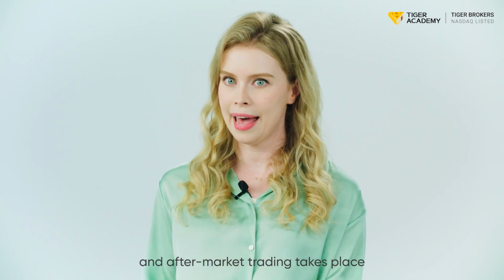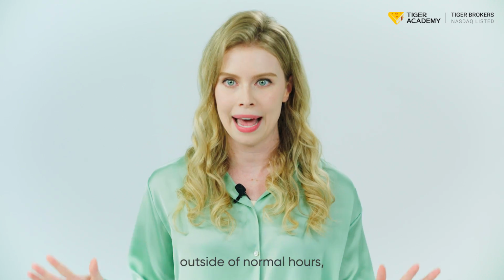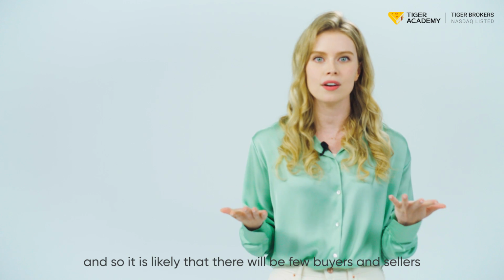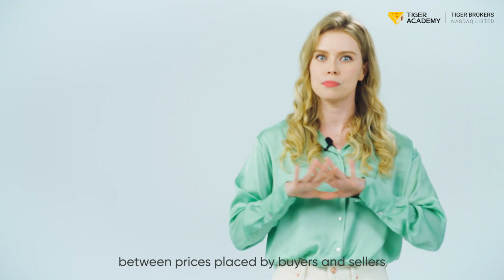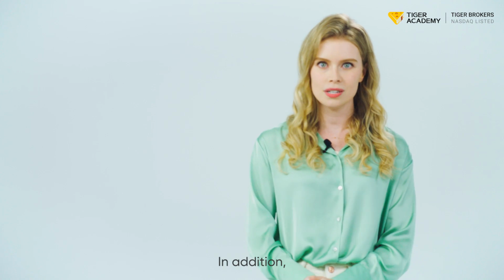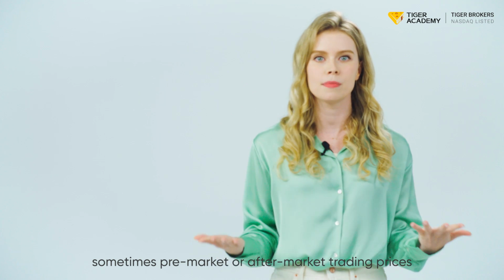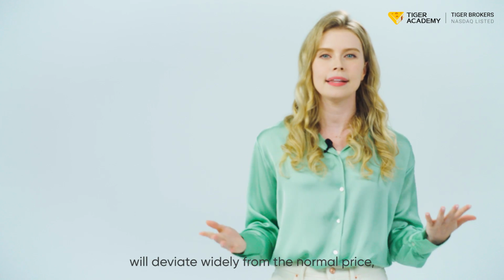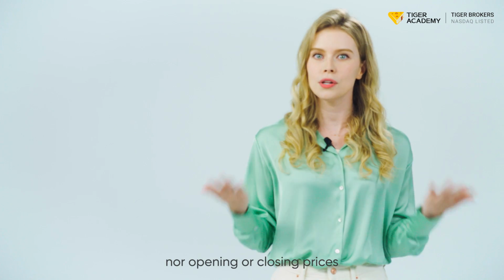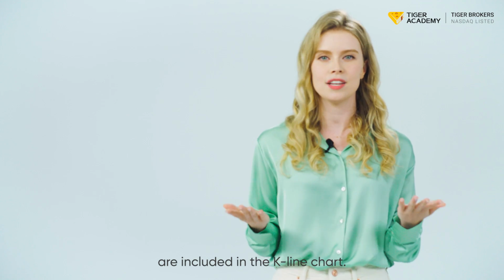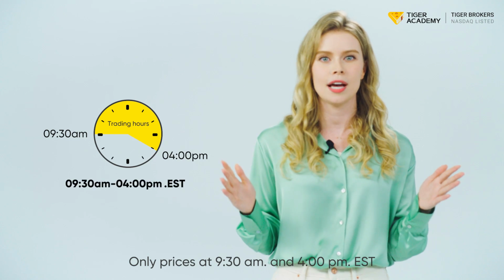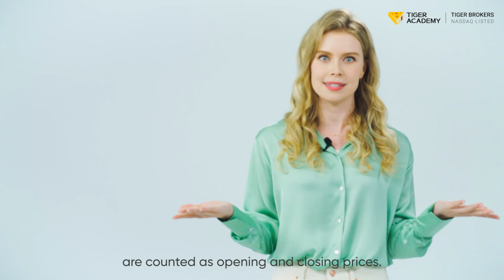Because pre-market and aftermarket trading takes place outside of normal hours, the share volume is small, and so it is likely there will be a few buyers and sellers, or that the price gap between prices placed by buyers and sellers is too large to conclude a deal. In addition, sometimes pre-market or aftermarket trading prices will deviate widely from the normal price, so neither pre-market or aftermarket prices, nor opening or closing prices are included in the K-line chart. Only prices at 9:30 a.m. and 4 p.m. Eastern Standard Time are counted as opening and closing prices.